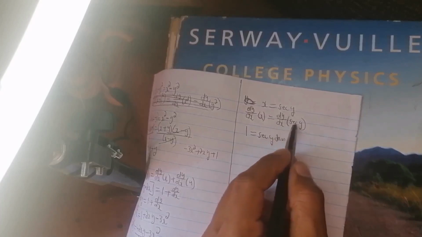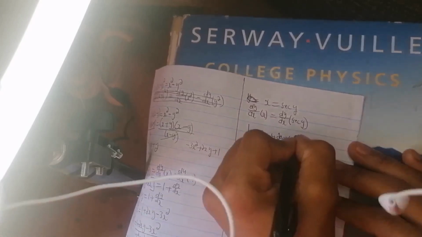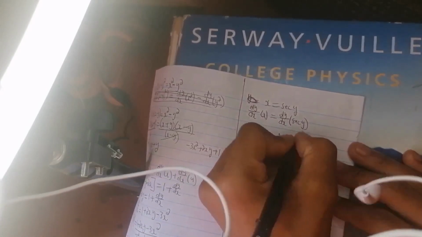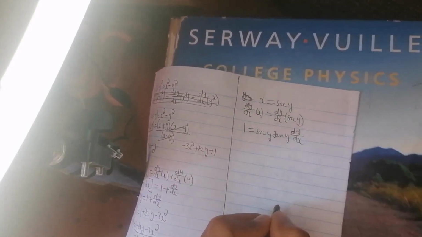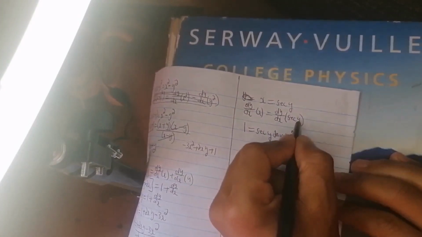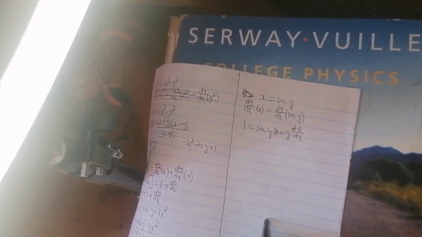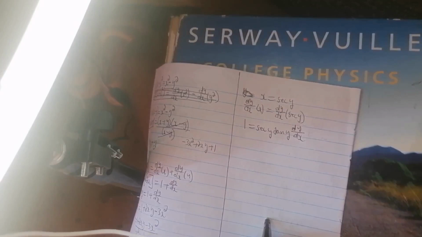The derivative of sec y will be this, but remember we're writing dy over dx, because this is y and we are differentiating with respect to x. So where do we go from here? That is the question. Where do we go from here?